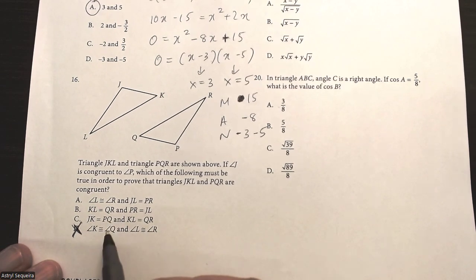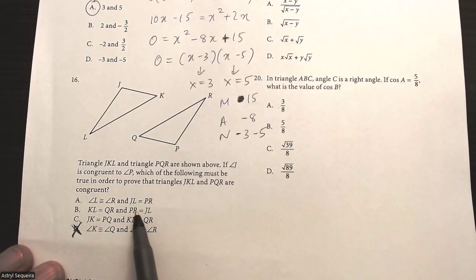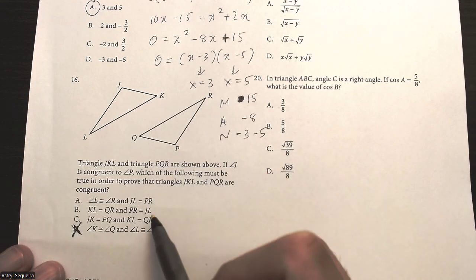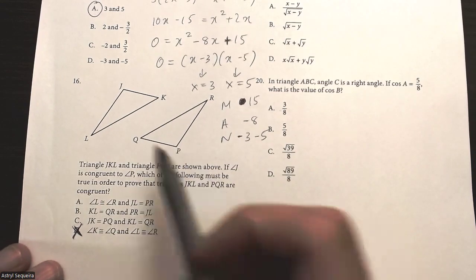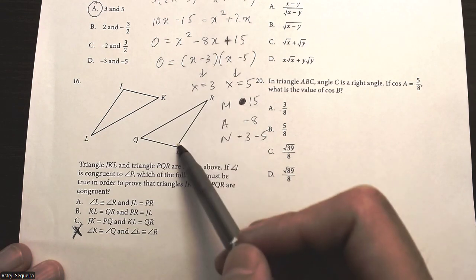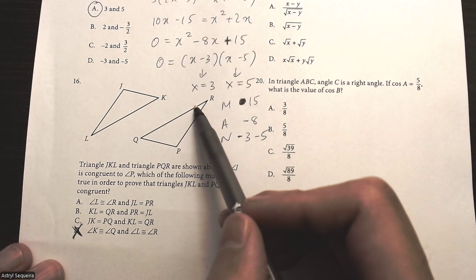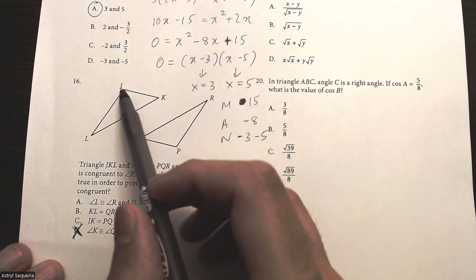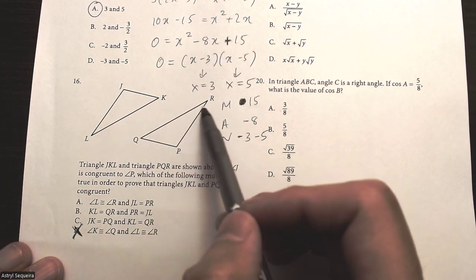KL equals QR, that would be good. And PR equals JL, that would be good. Let's see if these two sides are the same. But if you have two sides, you need the angle between them to be the exact same. Because when you're doing side angle side, remember it has to be the angle between them.